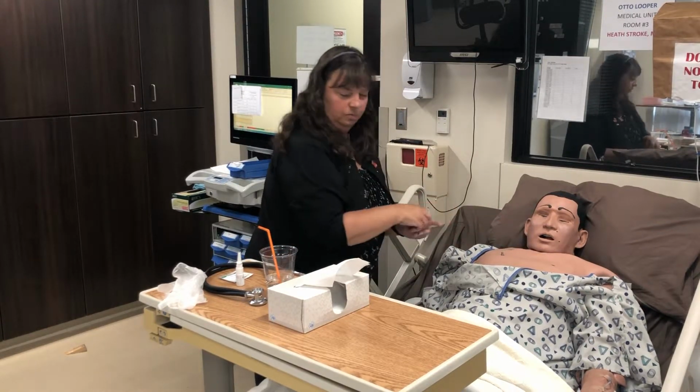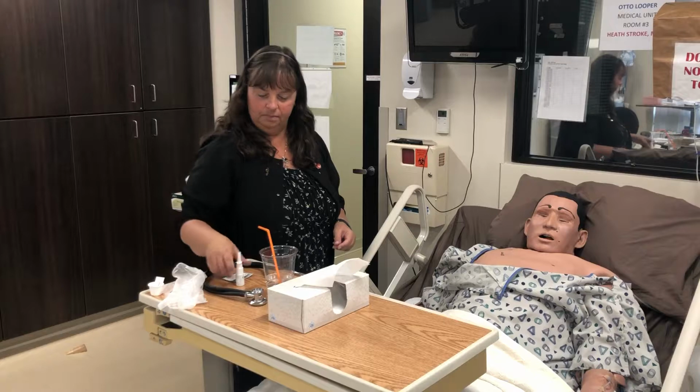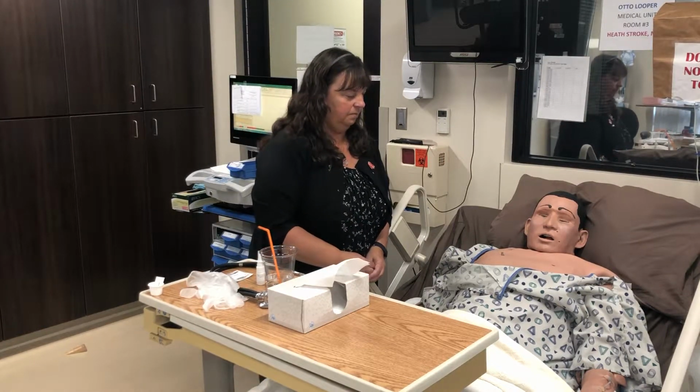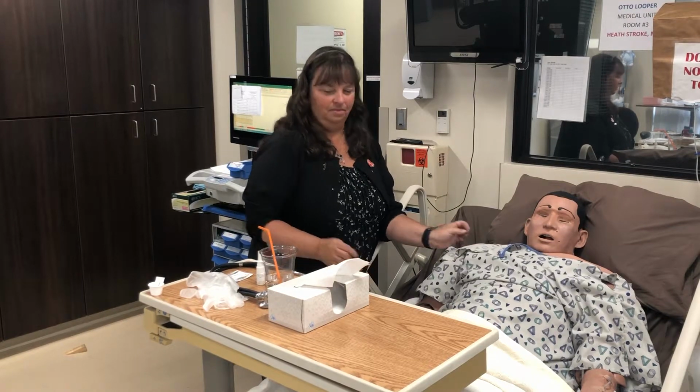Oral pill. Administer medication as per patient's tolerance. Remain with client until oral medications are swallowed. All right.